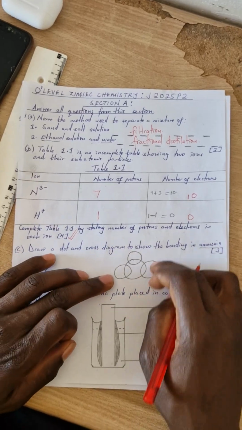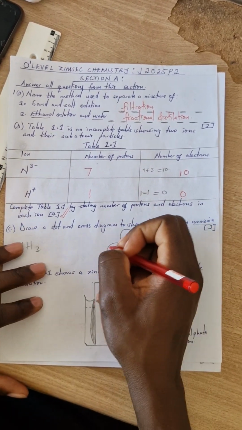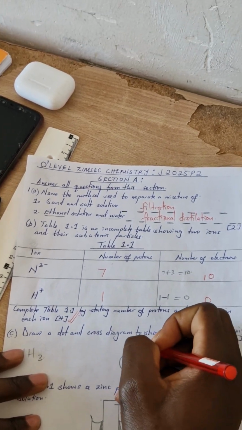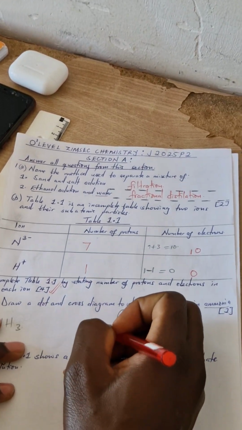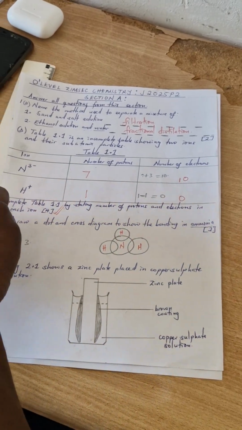After drawing the shells, I label the atoms. These are the hydrogen atoms, and here we have the nitrogen atom.